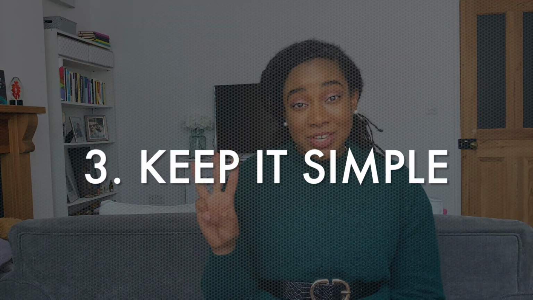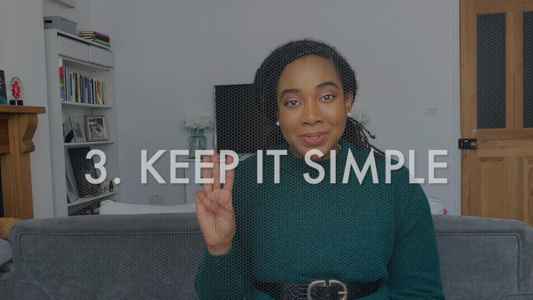Tip number 3, keep it simple. A common problem that we see when it comes to KPIs and other metrics is that we choose too many of them. Remember, the term is key performance indicator. Key, meaning not everything. You want a handful of metrics that the team is watching out for.